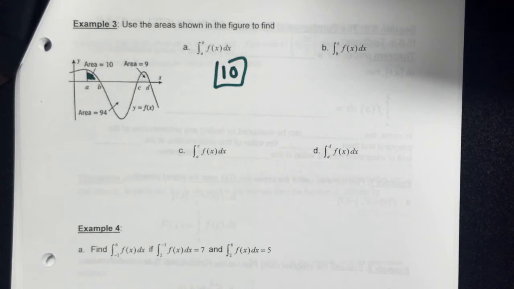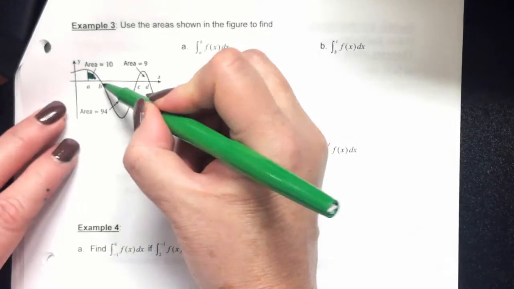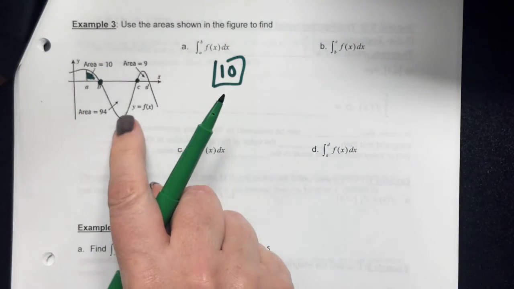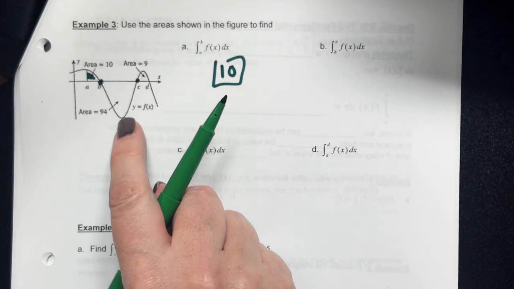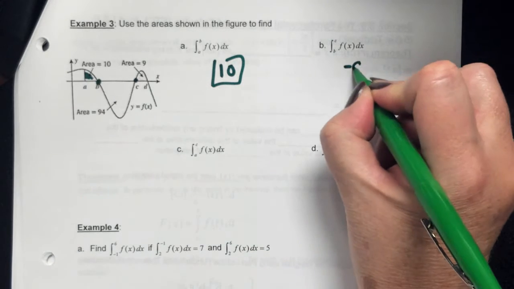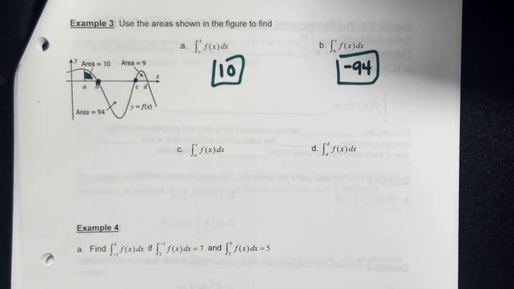So now let's look from B to C. So starting here from B all the way to C. Now again, this one region is not above the x-axis, but it's below. So what are we going to state that this area from B to C is going to be? This is going to be negative 94, because again, it's falling below the x-axis.